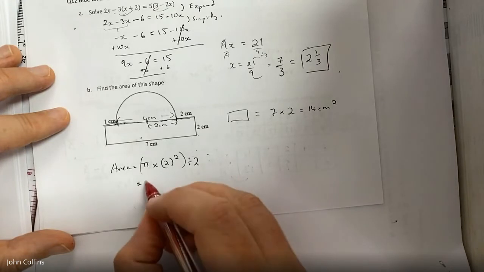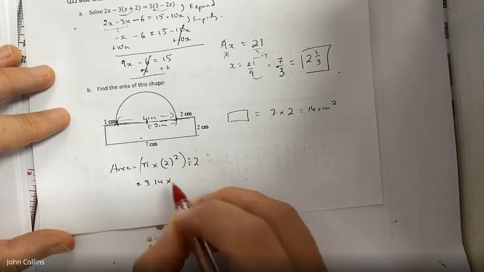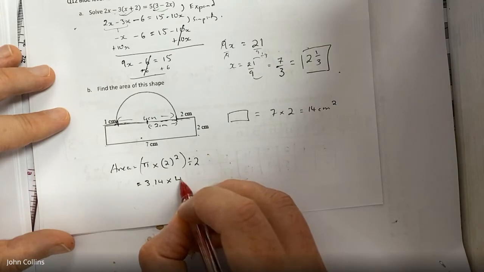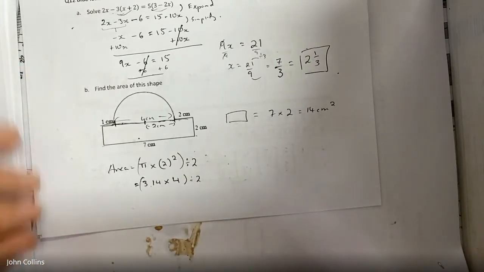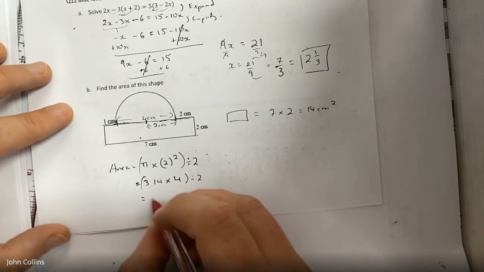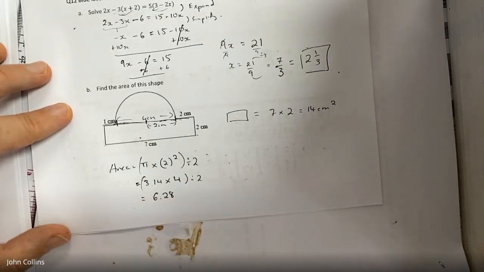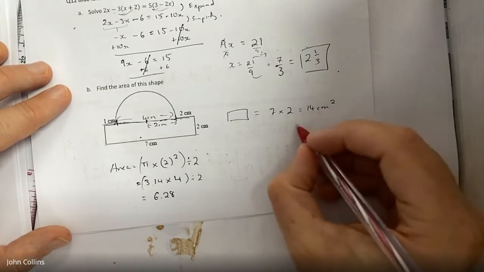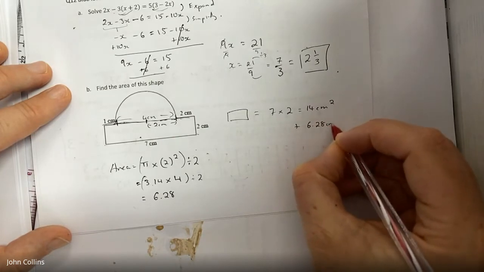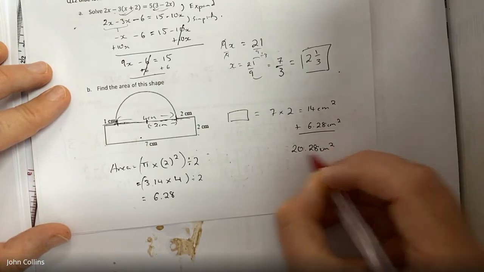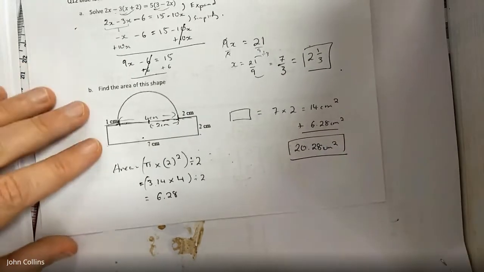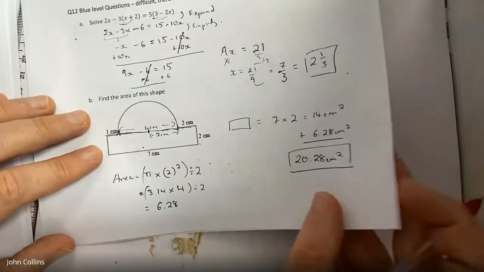Okay, so get out your calculators, do 3.14 times 2 squared, 4, and then divide that answer by 2. I think if you're multiplying by 4, divide by 2, you're just multiplying by 2. 6.28, or if you rounded it differently, 6.29 maybe, and add that to your previous answer, and you get 20.28 centimeters squared. All right. Moving along. Nearly there.